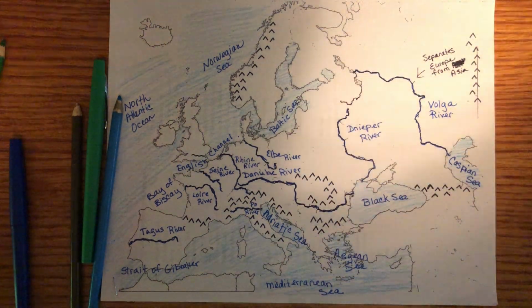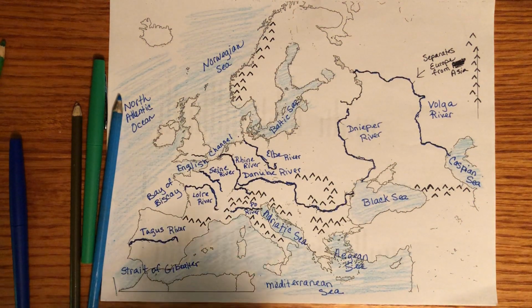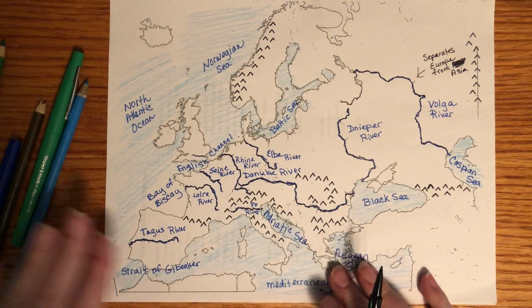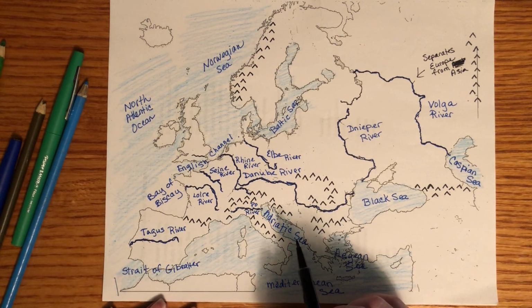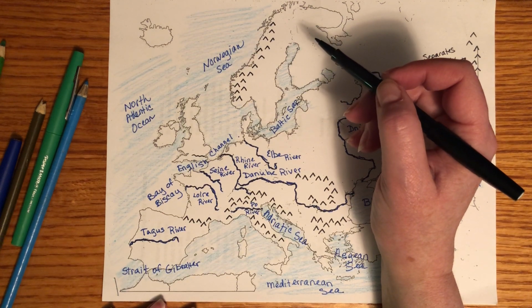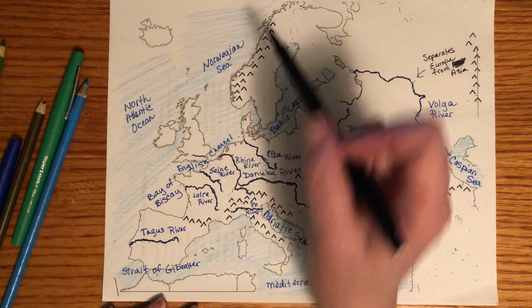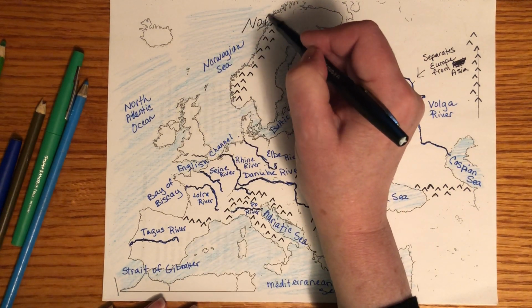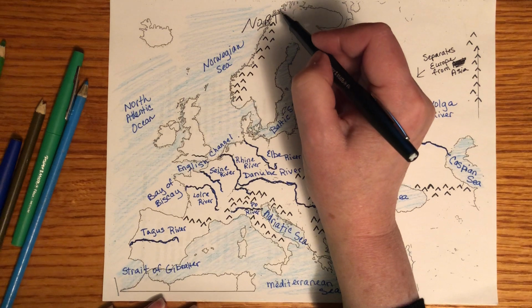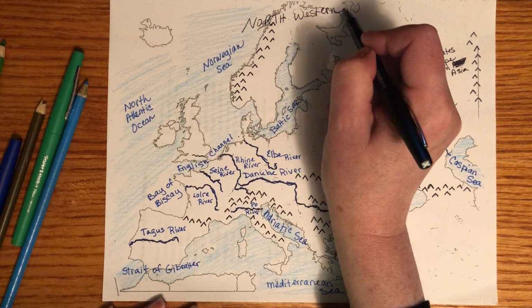Okay. So, my brown pencil just broke. So I'm going to go back to my black pen. And I'll sharpen my brown pencil later. But we've got to get these divisions recognized here. The Northwestern Highlands, that is Norway and Sweden. So I'm going to write it in large letters so that you can do the same thing. This is the Northwestern Highlands.